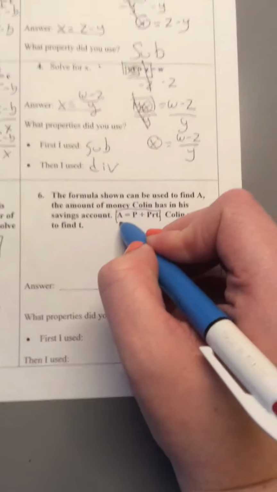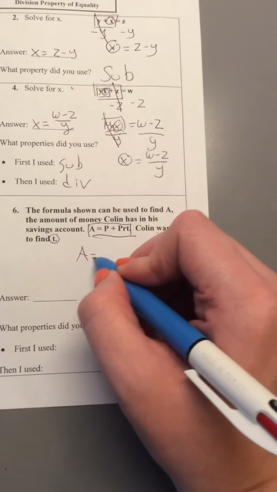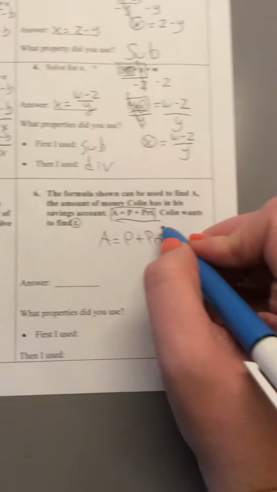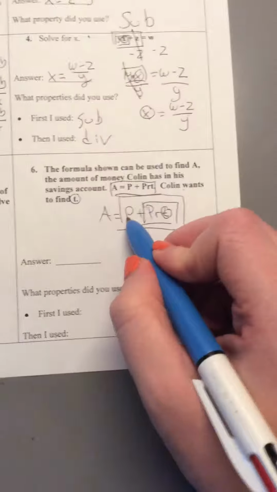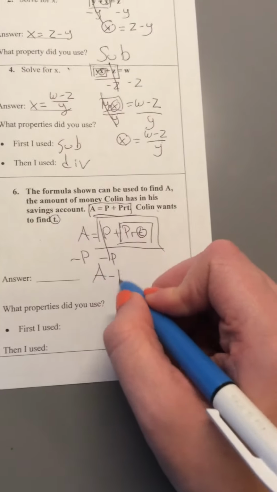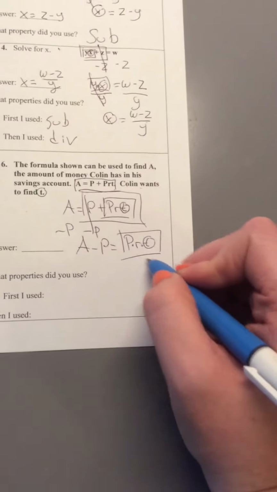All right, so let's do our last problem. So again, this is a lot of words. We want to look for our equation. And it says Colin wants to find T. So that's the letter that we're solving for. That's going to be our Christmas present. So we're solving for this. It's in a box and it's wrapped. So let's unwrap it. The opposite of positive P is negative P. Okay, so now we need to open the box. This is multiply, so we're going to divide.